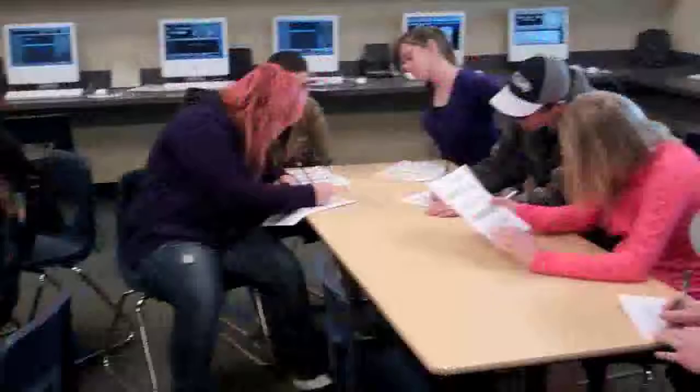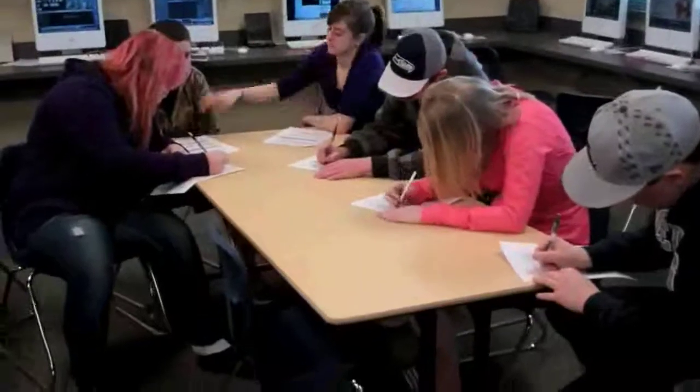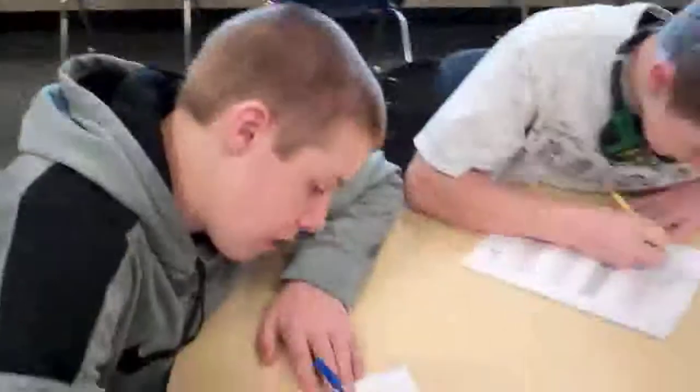We won't take too long on this because I want to get to the paired strategy in a little bit. So we'll go about 5 or 10 minutes.